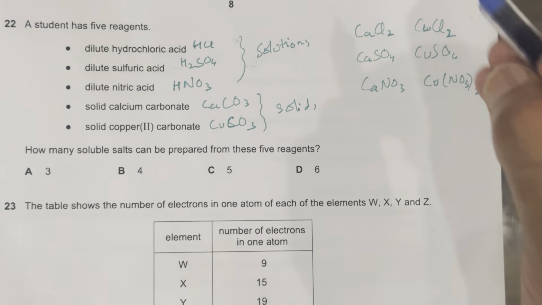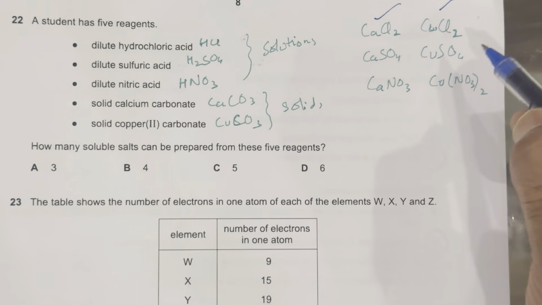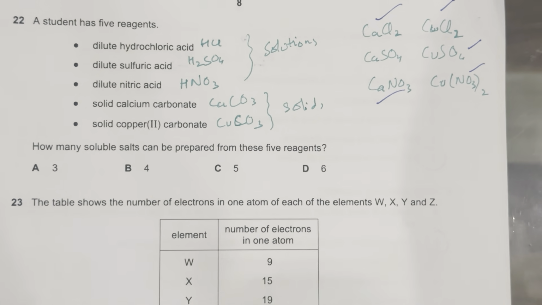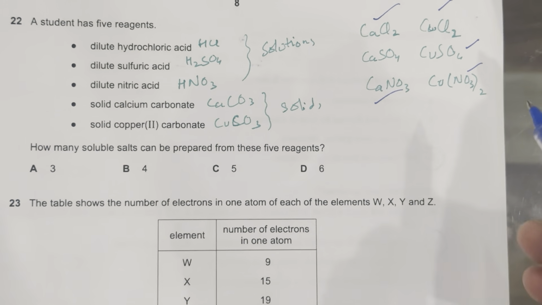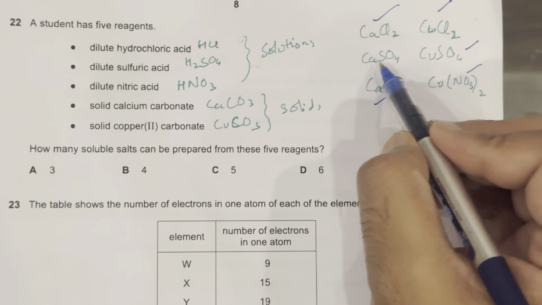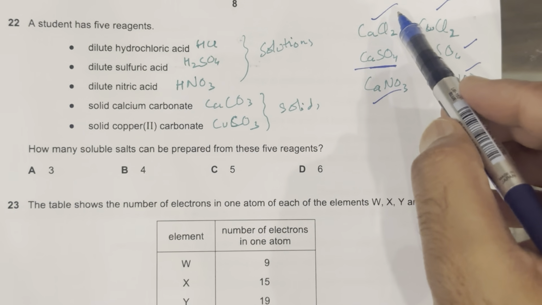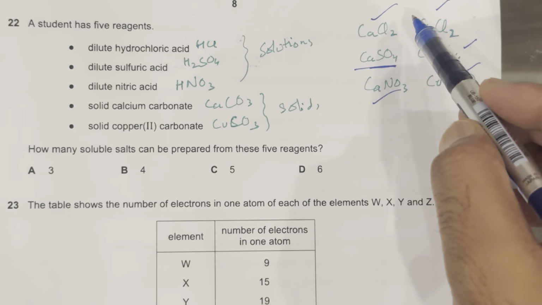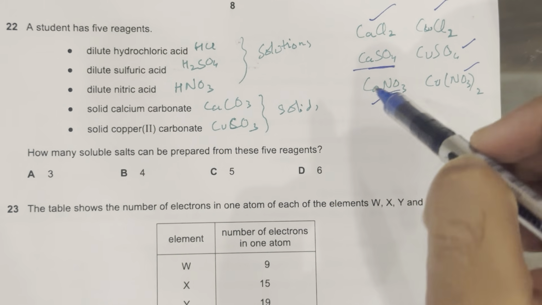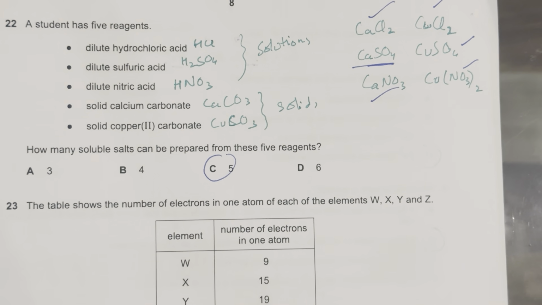We know that calcium chloride is soluble, copper chloride is soluble, copper sulfate is soluble, calcium nitrate and copper nitrate, all nitrates are soluble, but calcium sulfate is not completely soluble. We need to find how many soluble salts can be prepared from these 5 reagents. So 1, 2, 3, 4, 5. So option C is the correct option.